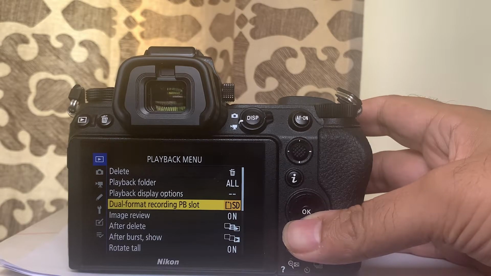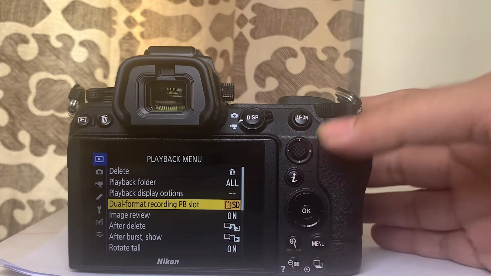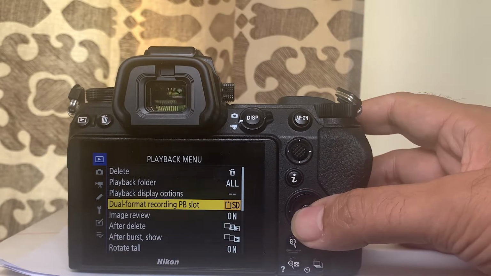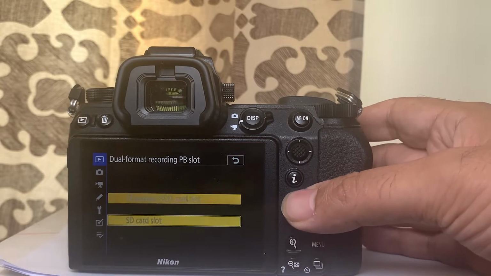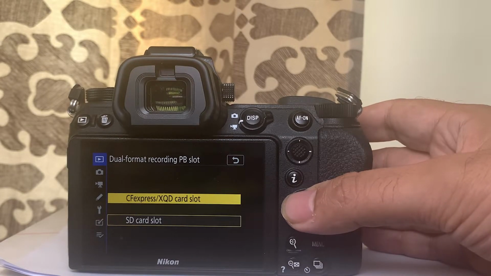The next is the dual format PB recording slot. Here in this camera you have two slots. One is the SD card slot and second is the CF Express or XQD card slot, which you can use for shooting long movies, and depending on how much information you want to store, you can choose which slot has the higher memory, and you can use them to select the photographs and videographs that you have taken.